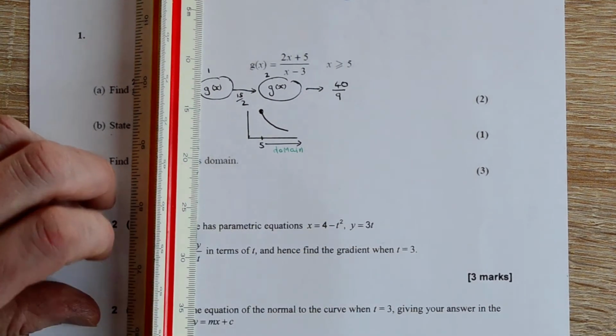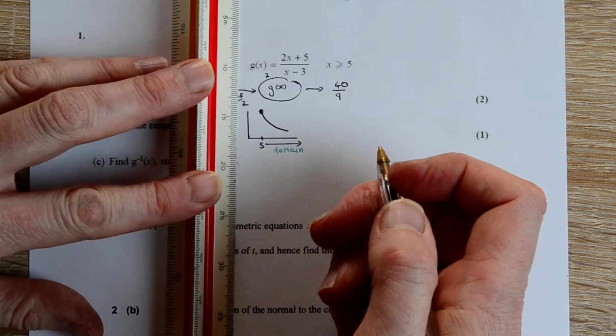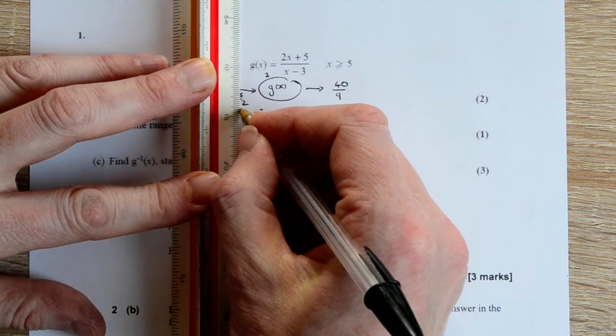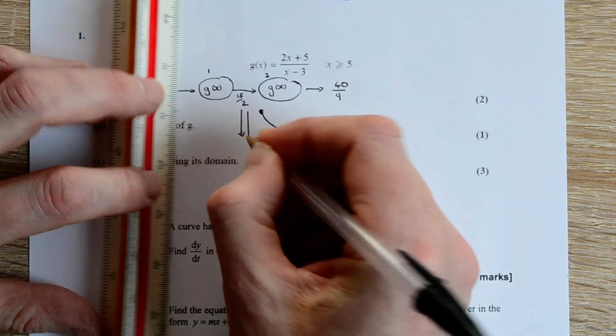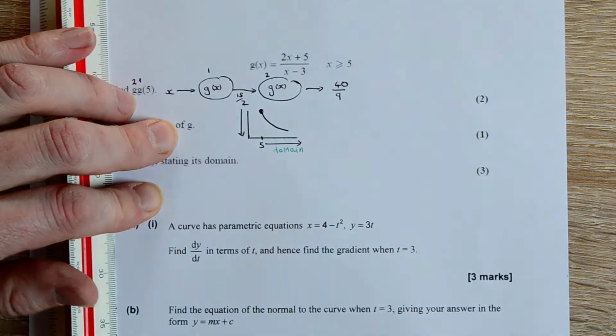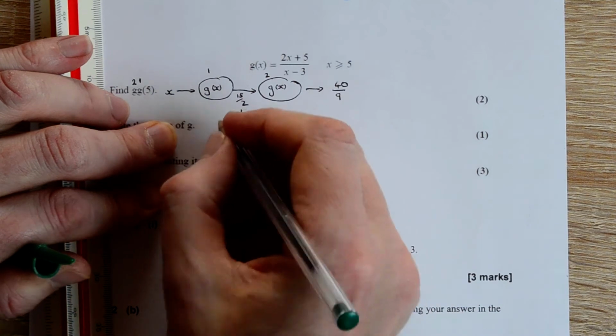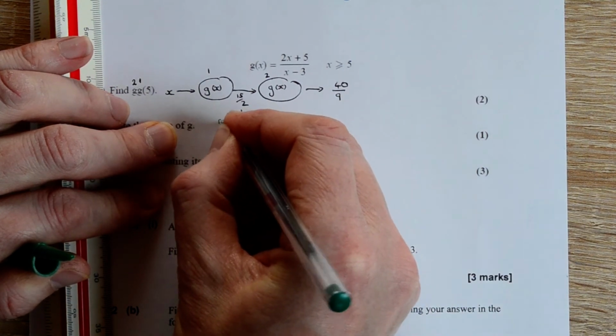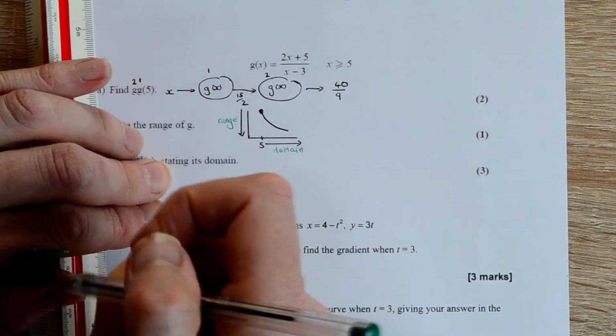But what about the range? That's what we're after. Well, the range is the possible y values, or the values of the function.